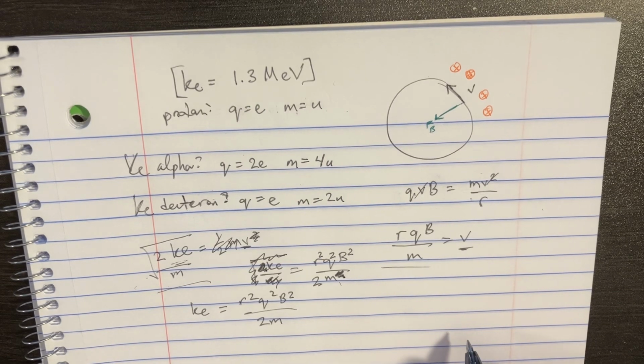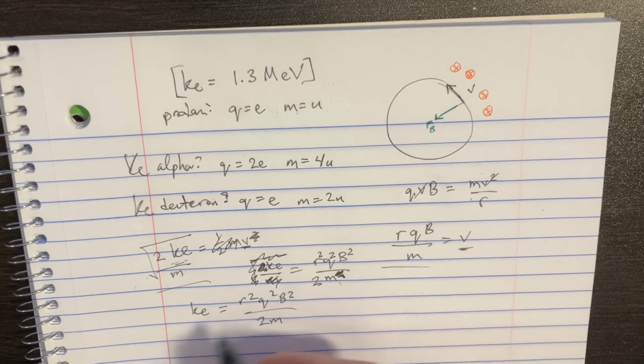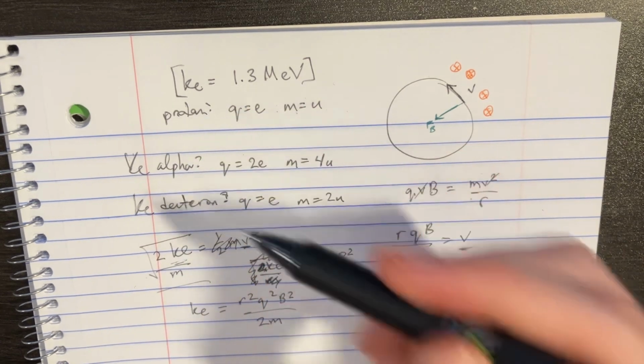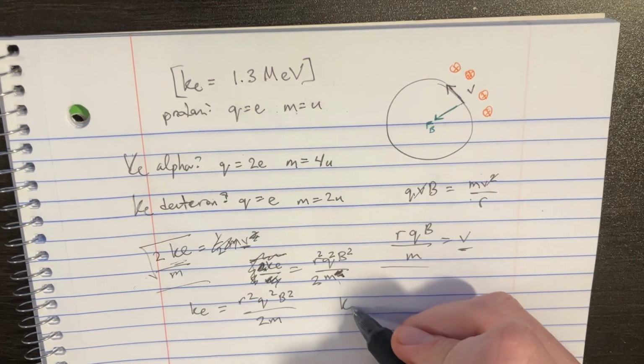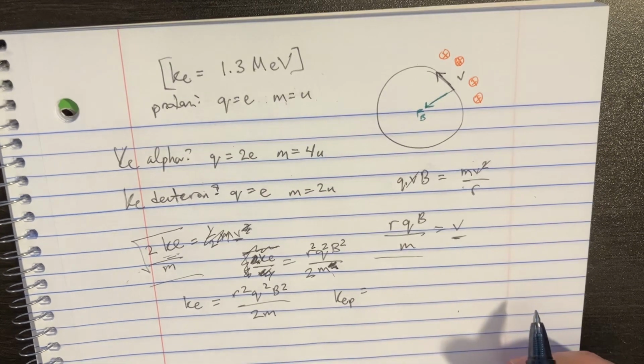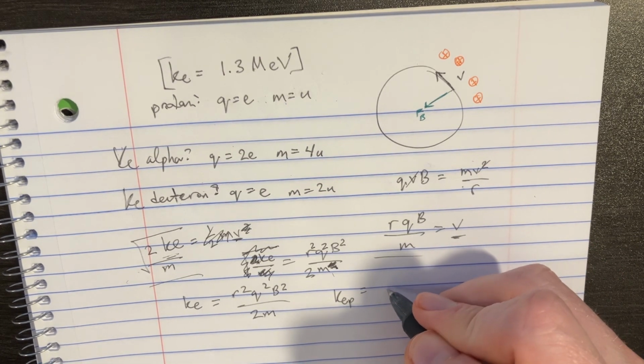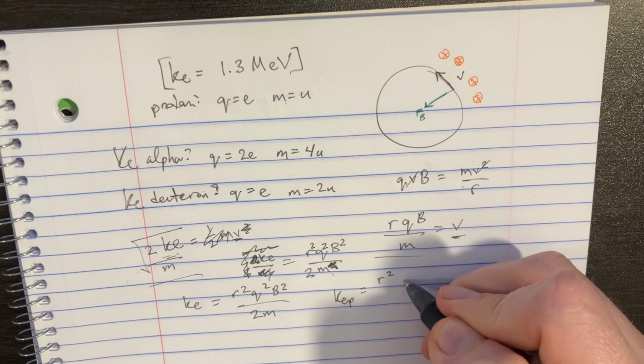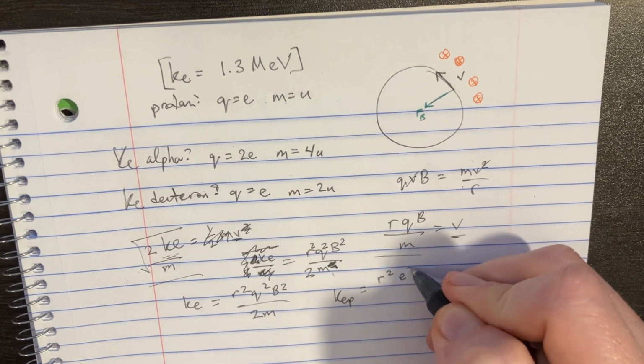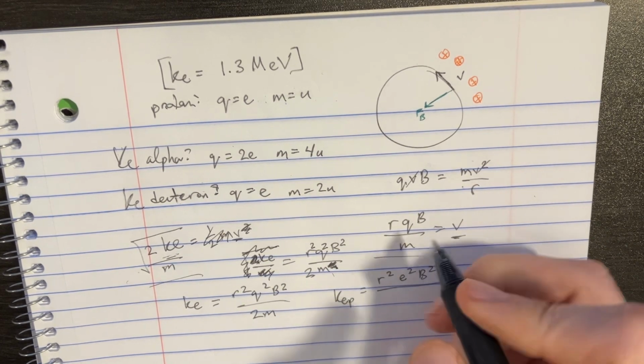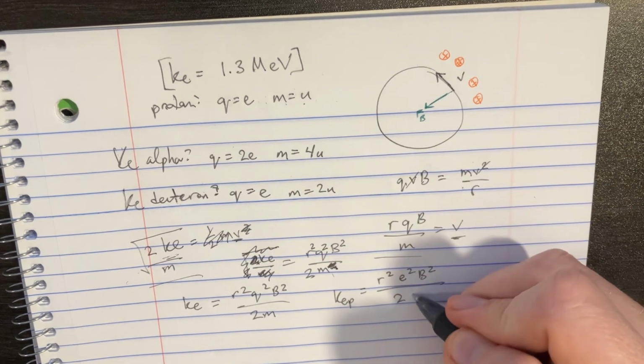Now, this is basically what we want to start comparing between these three things. For the proton, let's go ahead and write that out. It's going to be r squared, then e squared, then B squared, divided by 2u.